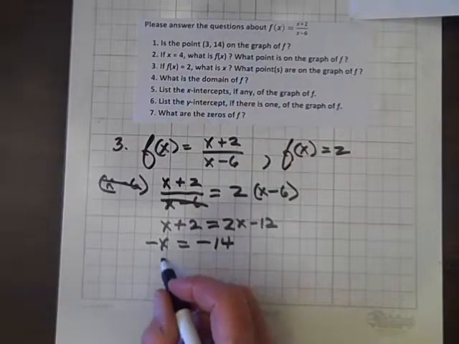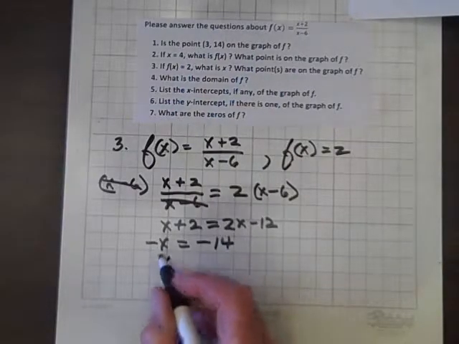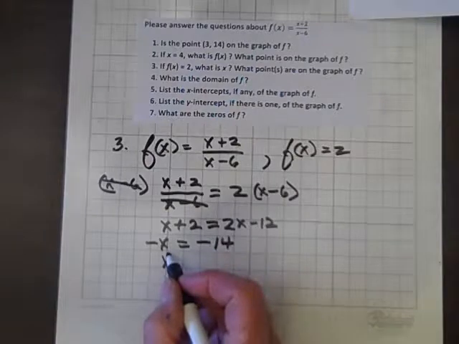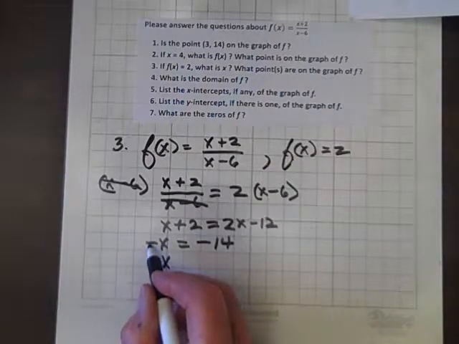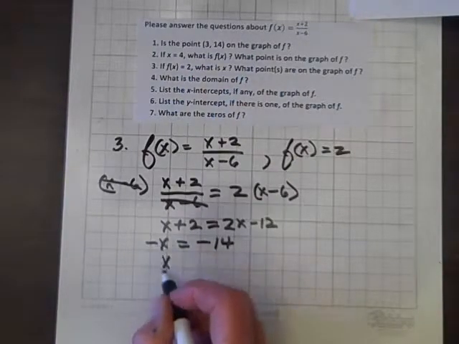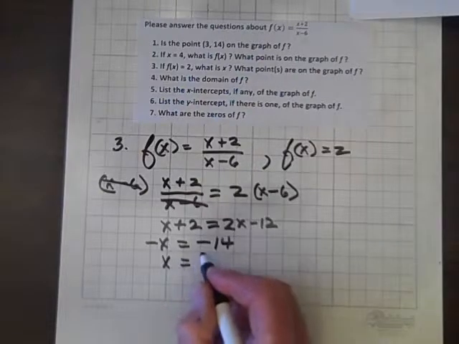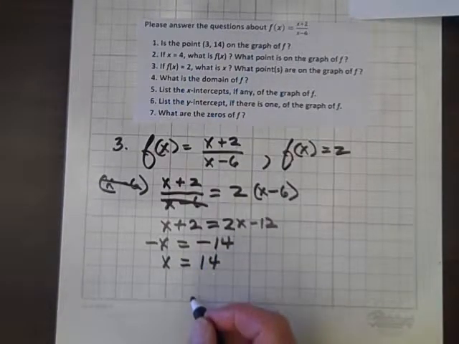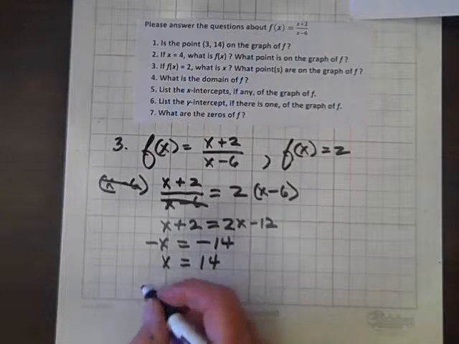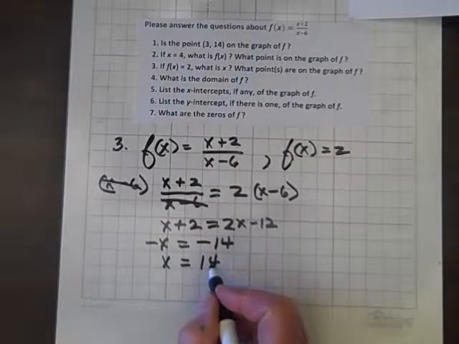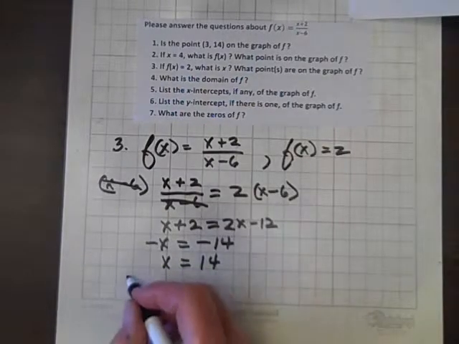Next, we need a positive x, so we'll multiply both sides by negative 1. A negative times a negative x is a positive x, and a negative times a negative 14 is a positive 14. So now we know that when x is 14, f of x is 2.